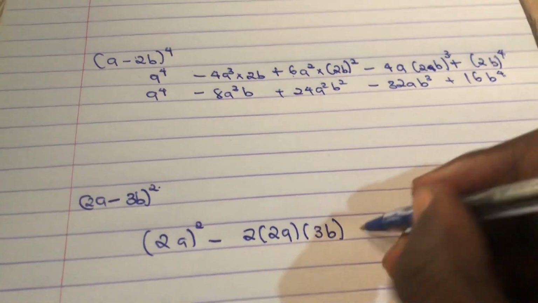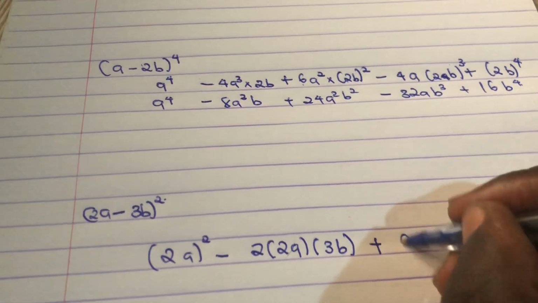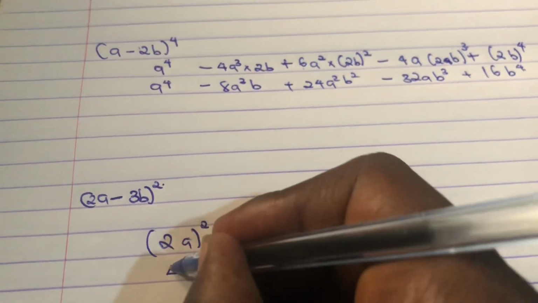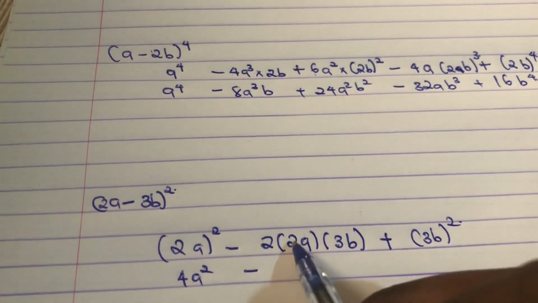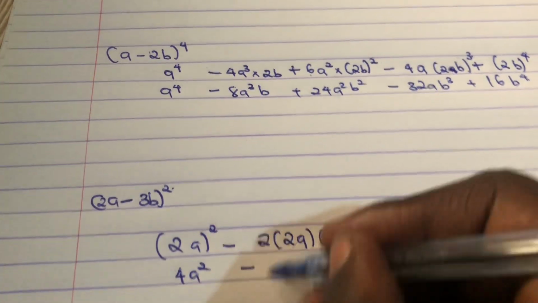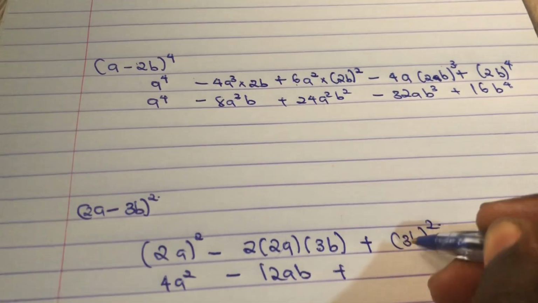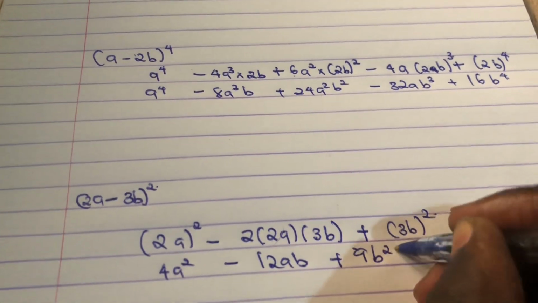Are we together? Then the next one will be a plus. This one a actually goes away and remains 3b squared. So this will give us 4a squared minus, this is 3 times 2, 6 times 2, 12ab, and plus 3 squared, which is 9b squared.